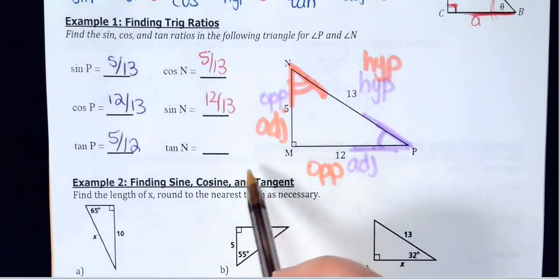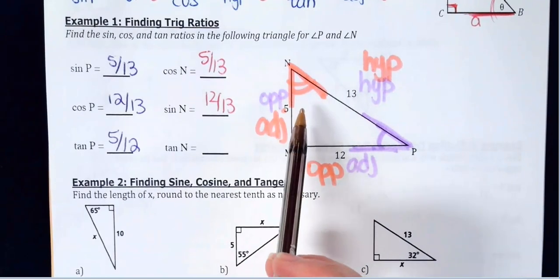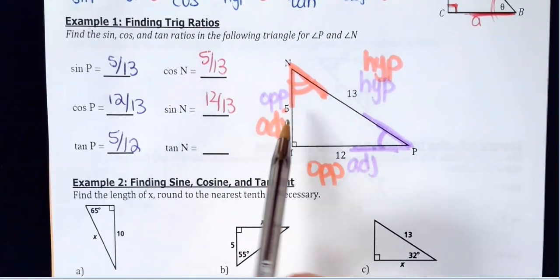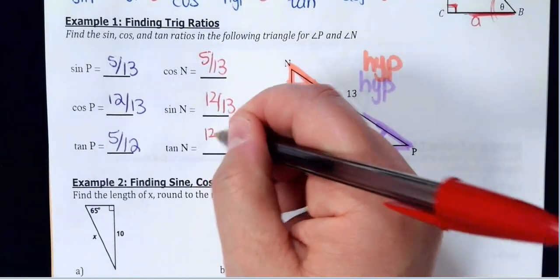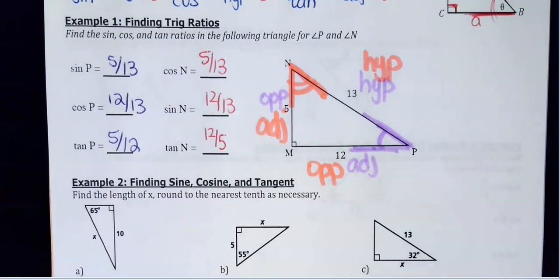And if I did tangent, now this is the only time it's allowed to be an improper fraction. So opposite would be 12, adjacent would be 5, so this would be 12 over 5. Sine and cosine can never be improper fractions because the hypotenuse is on the bottom of those, and that is always longer than the other two sides. So only an improper fraction is allowed if you have a tangent.